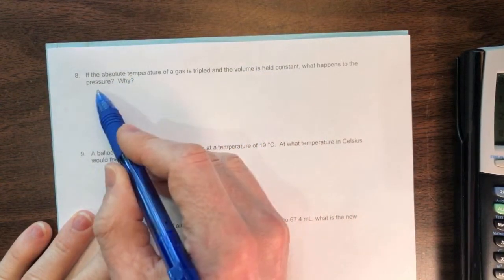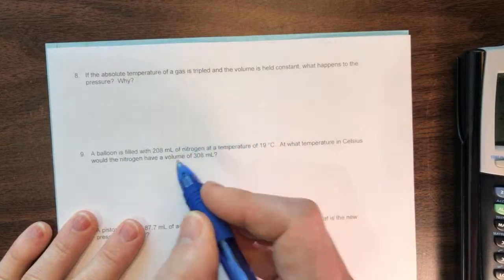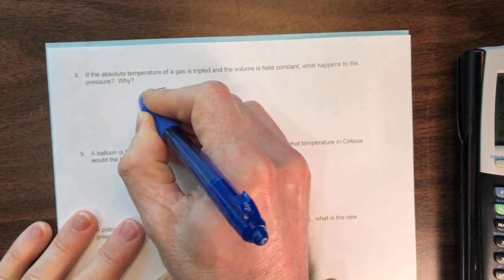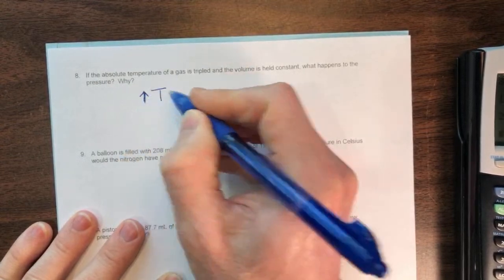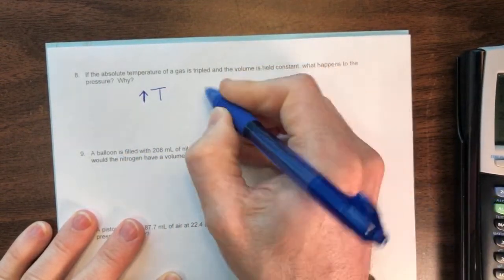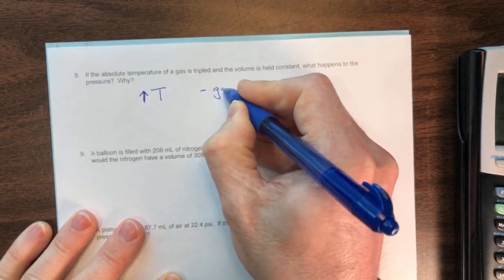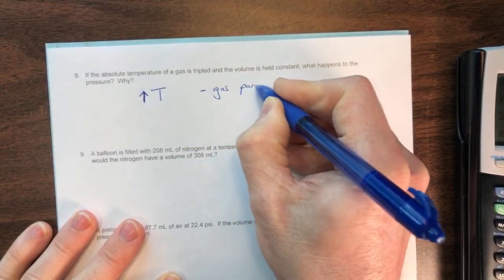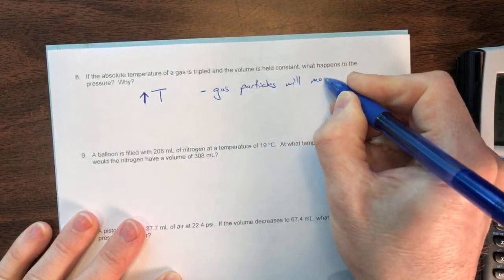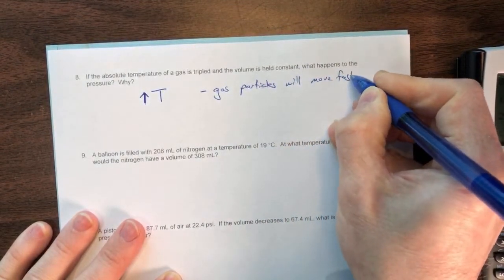How are the temperature and the pressure related? Okay, and so we can think as we increase the temperature, what's going to happen? First of all, there's a couple of different parts. The gas particles will move faster.